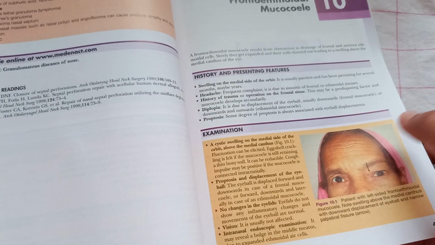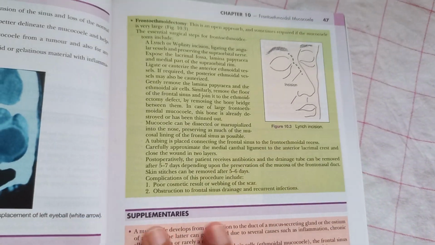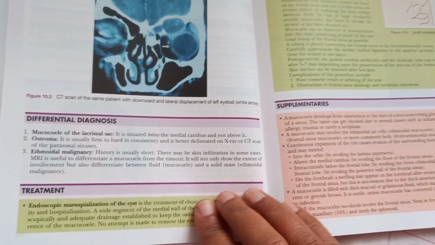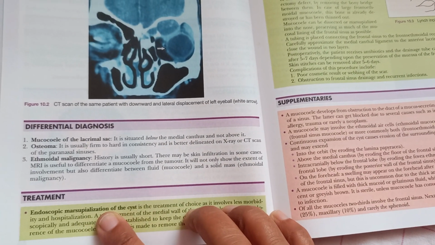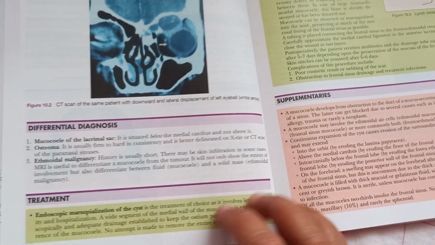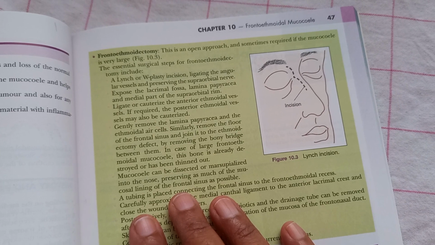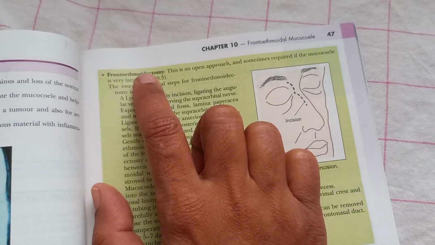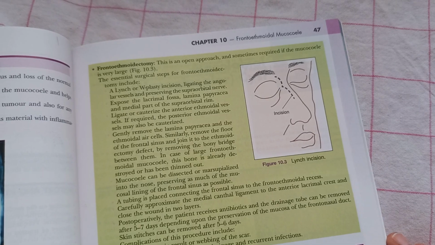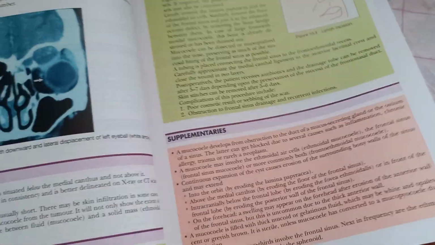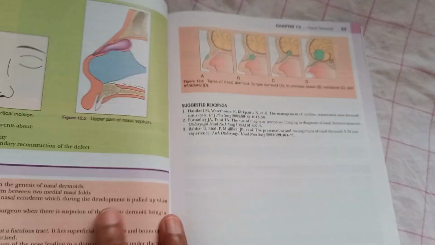Frontoethmoidal mucocele. They've pointed an arrow here. How will you treat this? Will you give some antibiotics and wait? Treatment, they're actually suggesting surgery only. Marsupialization is the treatment of choice. Frontoethmoidectomy. That sounds like they're removing something and throwing it off. So guys, how are you finding this book? This is a very small but a very nice book, I feel.